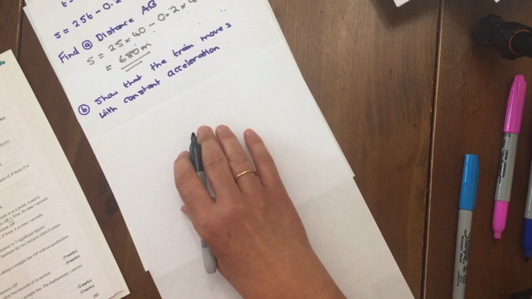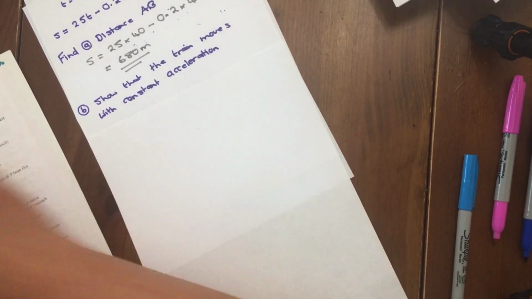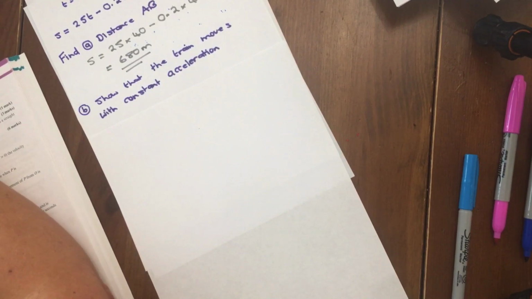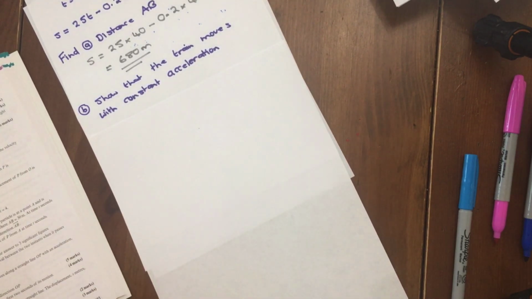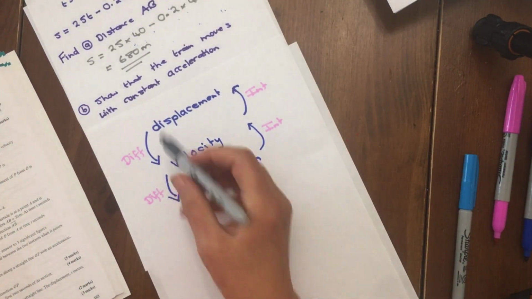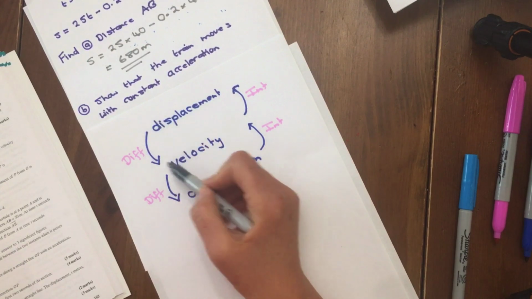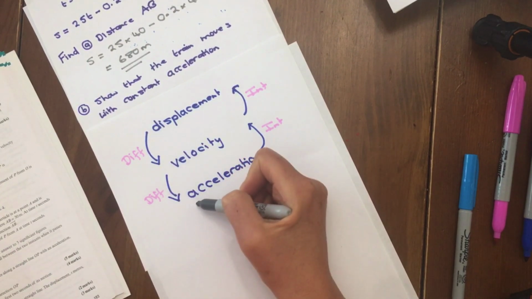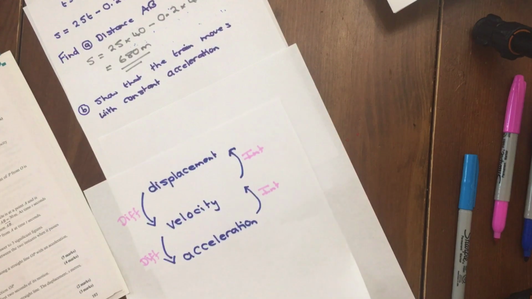Okay, next, show that the train moves with constant acceleration. So we need to show that A is just a number and does not change. So I know to get acceleration, I have to differentiate velocity, and to get velocity I have to differentiate displacement. So I'm given displacement. If I differentiate once I get velocity, if I differentiate twice I get acceleration. So let's do that.